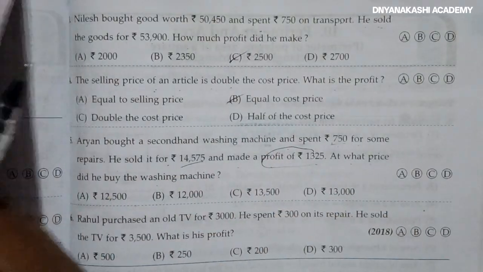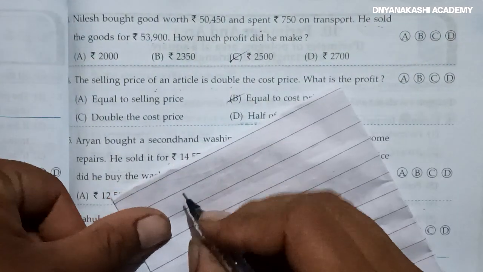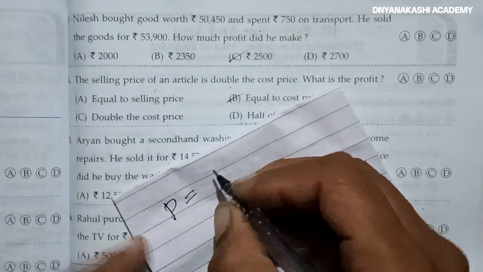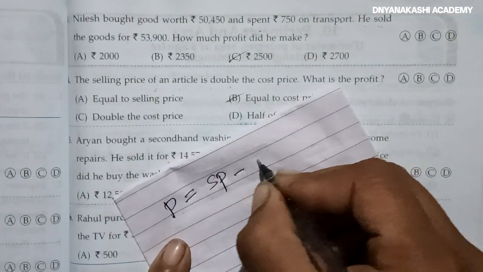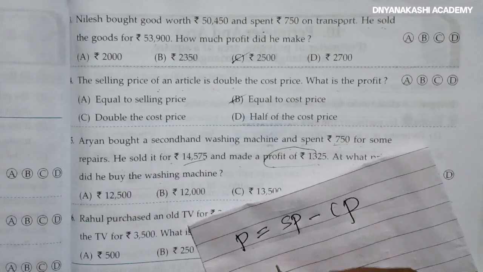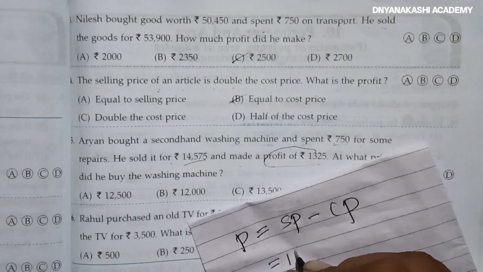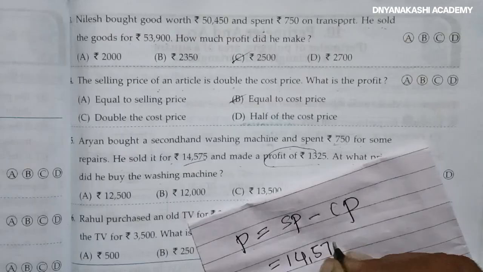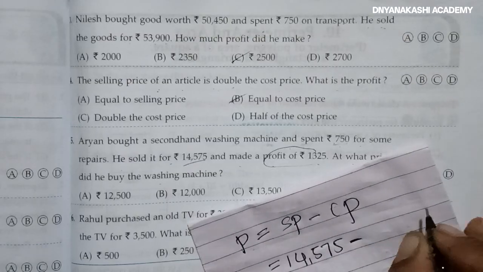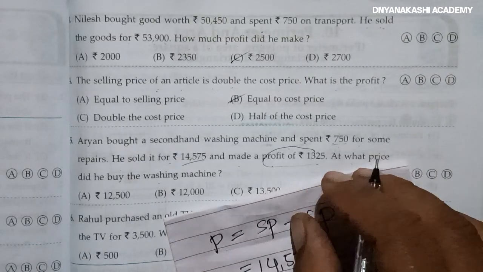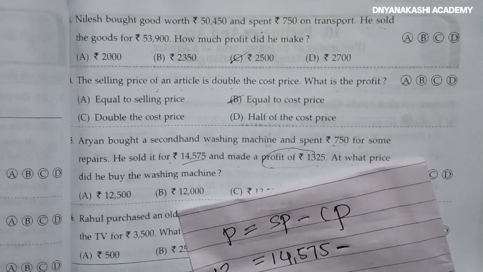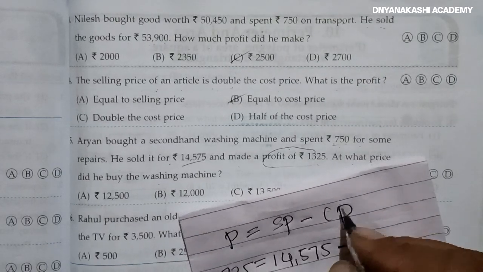Now the formula, we already know: profit is equal to selling price minus cost price. What is the selling price? 14,575 rupees. Profit is already given, 1,325.